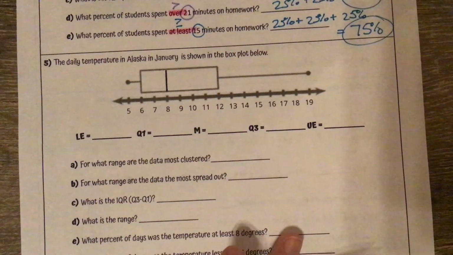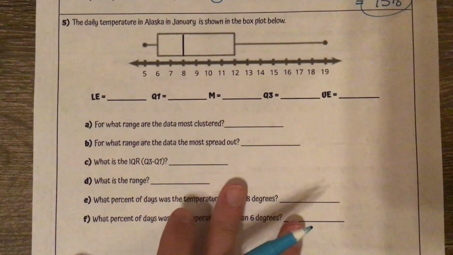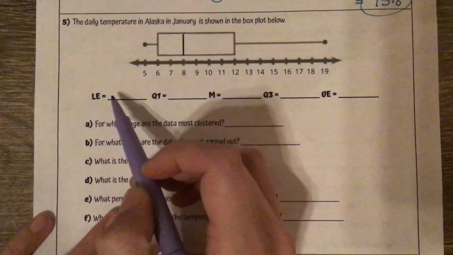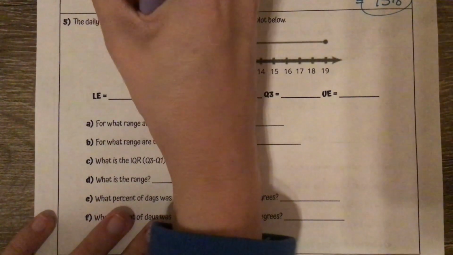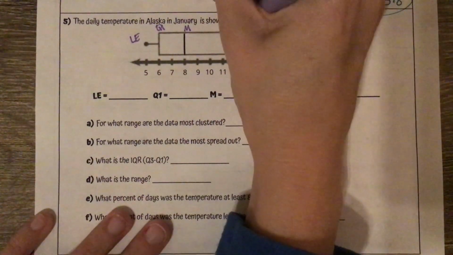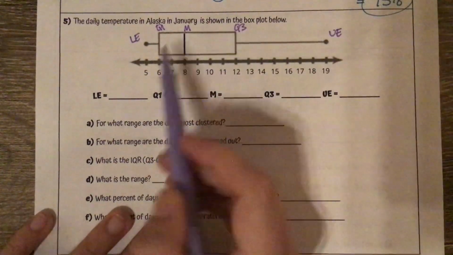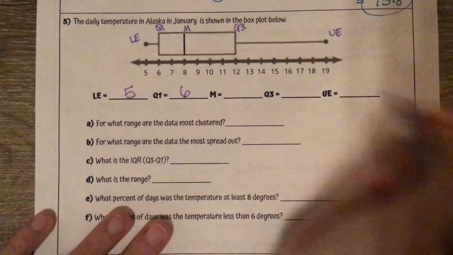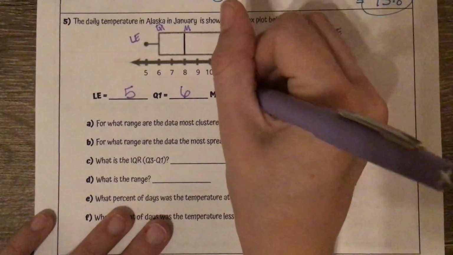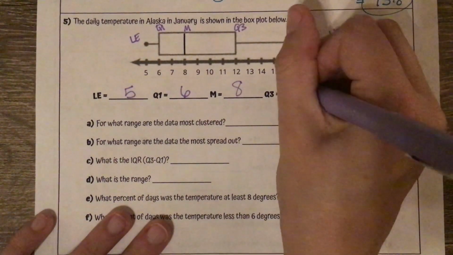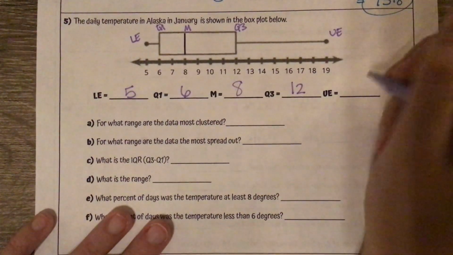All right, last one before trying this on your own. The daily temperature in Alaska in January is shown in the box plot below. So I have my lower extreme, my Q1, my median, my Q3, my upper extreme. So my lower extreme is at 5, my Q1 is at 6, my median is at 8, my Q3 is at 12, my upper extreme is at 19.